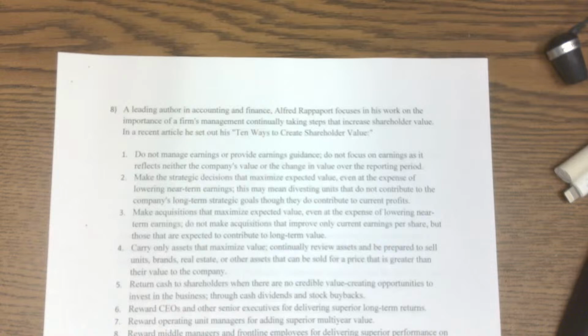Number 6, reward CEOs and other executives for delivering superior long-term returns. Number 7, reward operating unit managers for adding superior multi-year value. Number 8, reward middle managers and frontline employees for delivering superior performance on key value drivers that they influence directly. Number 9, require senior executives to bear risks of ownership just as shareholders do. And number 10, provide investors with value relevant information.